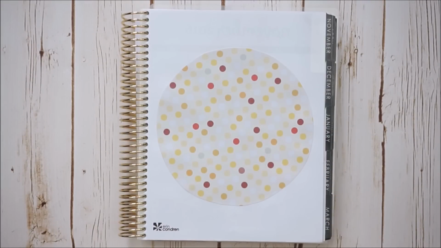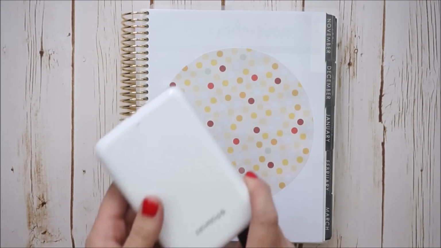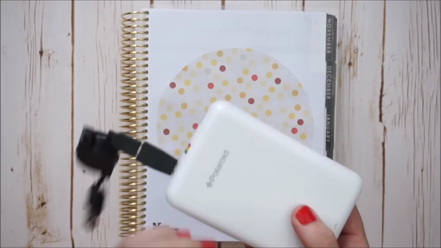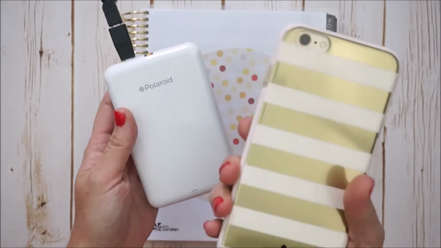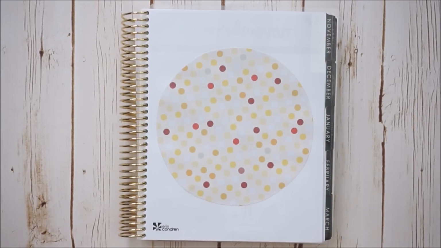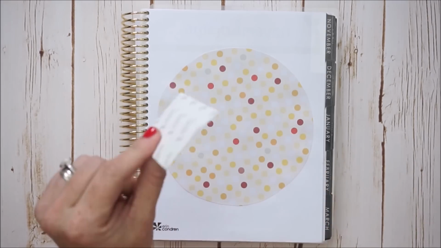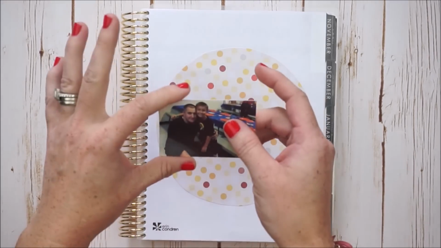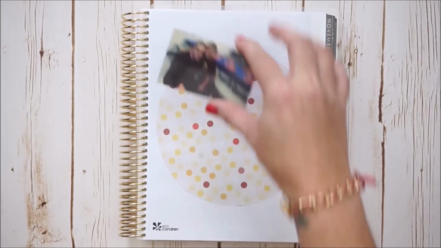Now my goal for this page is to use it like a scrapbook. I do have a Polaroid Zip that prints out pictures from my phone here. So throughout the month I'm going to pick my favorite photos and add them to this page because it does print out on a sticky back. So I did go ahead and print out a picture just to get the month started.